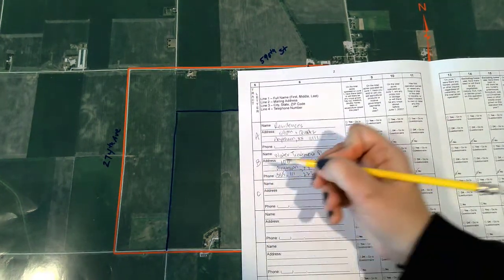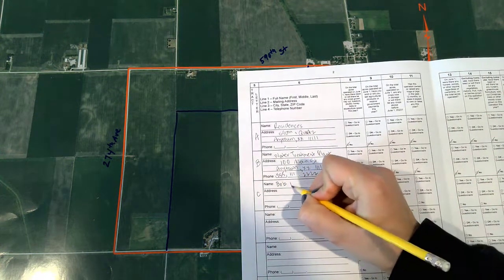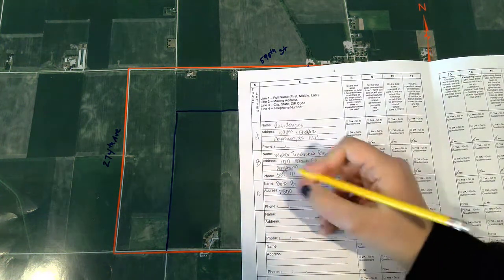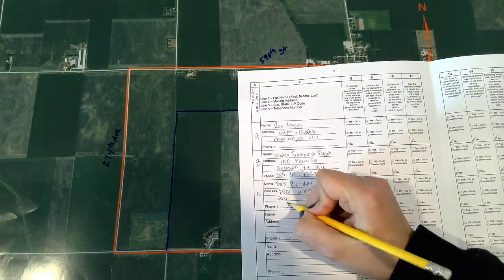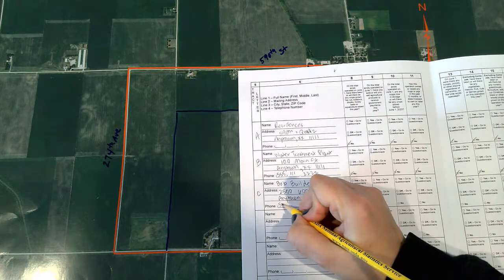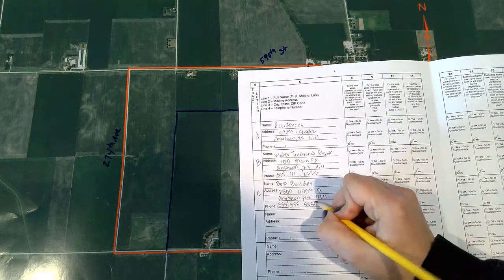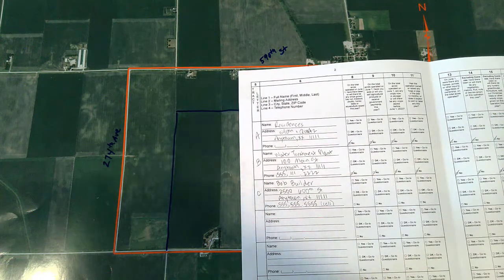Tract C, we'll write Bob Builder here and record his address, the city and state, and his phone number. He tells me that's the best number to get a hold of him, and that's his cell phone number, so I'm going to make a note for myself here.